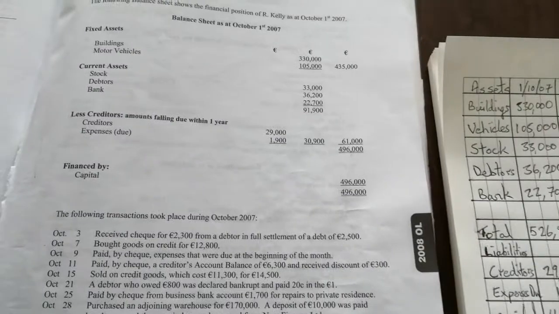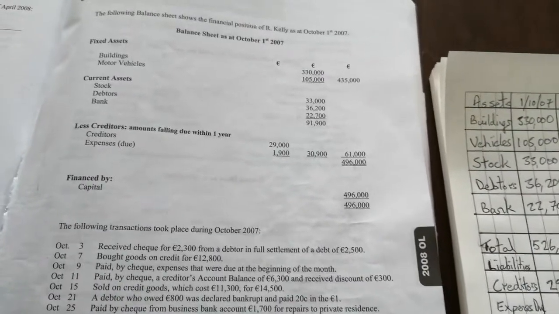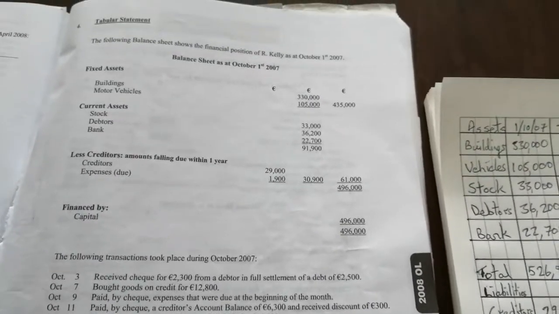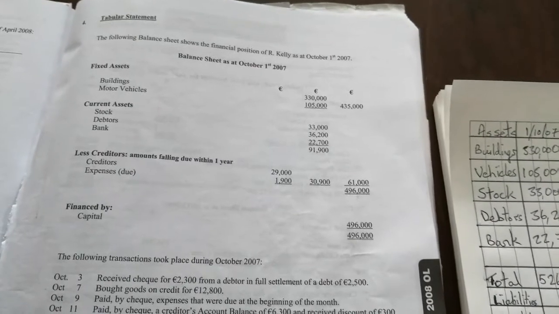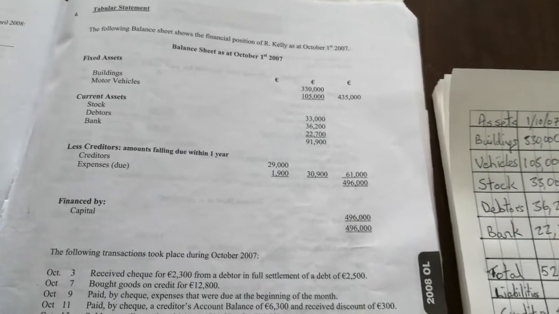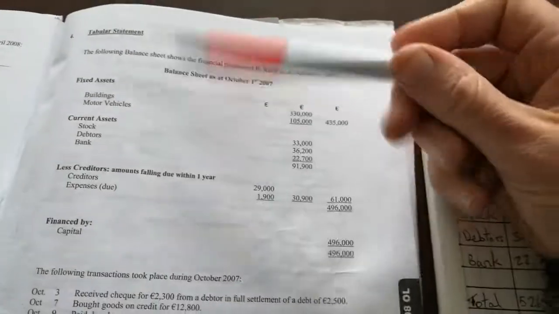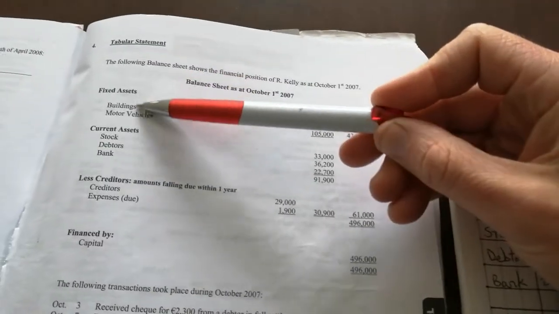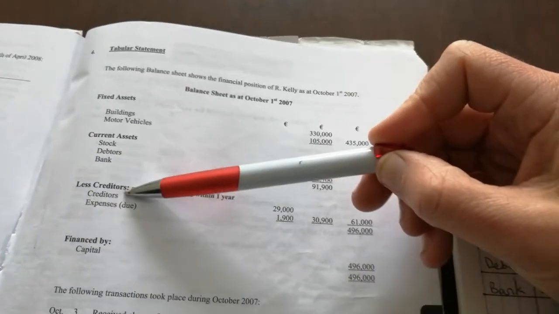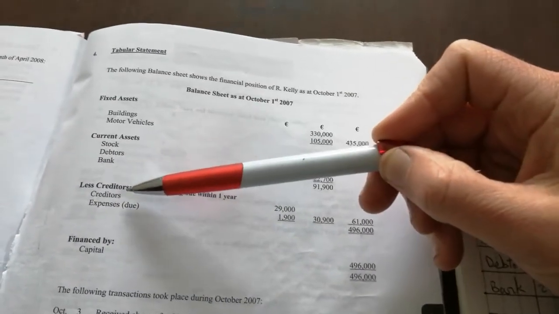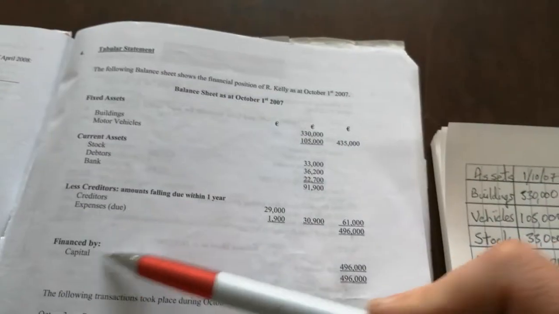And the question we're going to start with is the 2008 ordinary level question. So it says, the following balance sheet shows the financial position of R. Kelly on the 1st of October 2007. So it gives you a balance sheet, but there aren't that many things in this balance sheet. Two fixed assets, three current assets, two short-term liabilities, if you like, and then the capital.